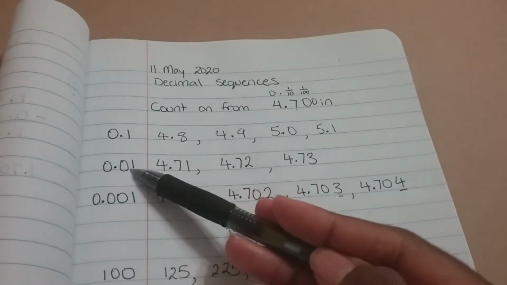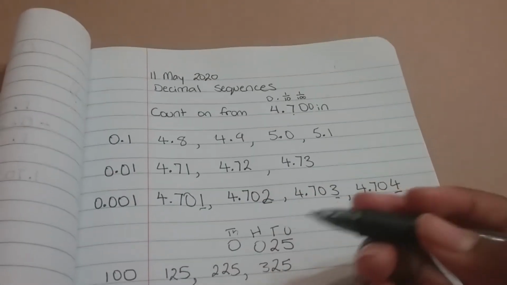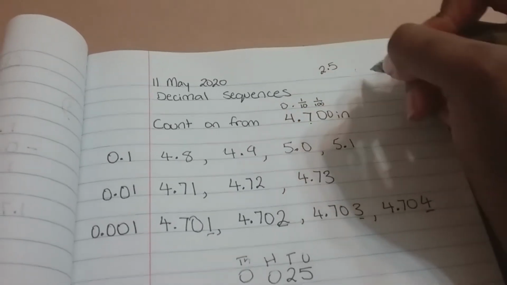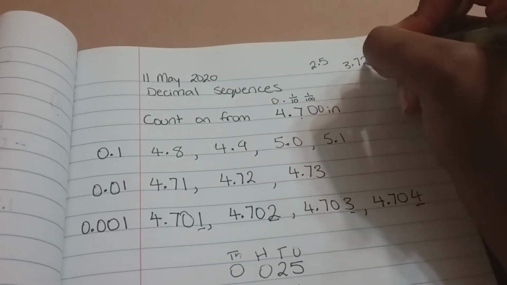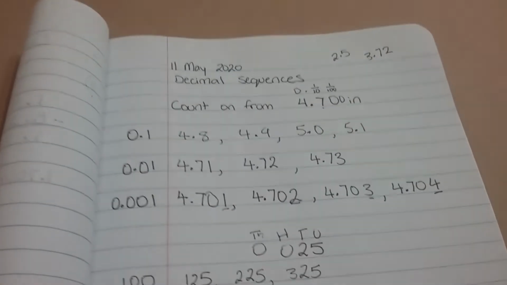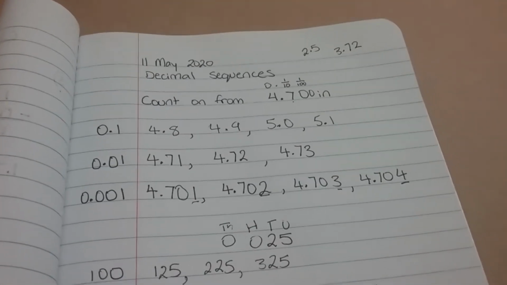Sometimes it will be small steps like this. Other times you might be asked to add or subtract a different value in steps, maybe 2.5 or 3.72, and you have to do that repeatedly. Just keep in mind the place value. Let's put this into practice now with the Discover.